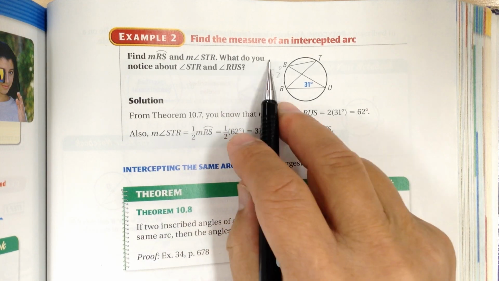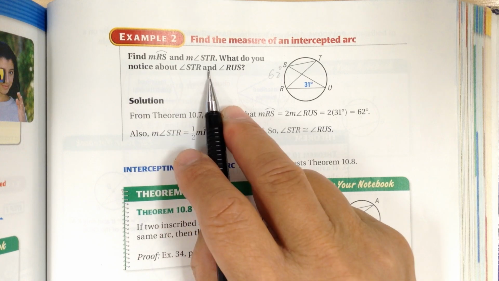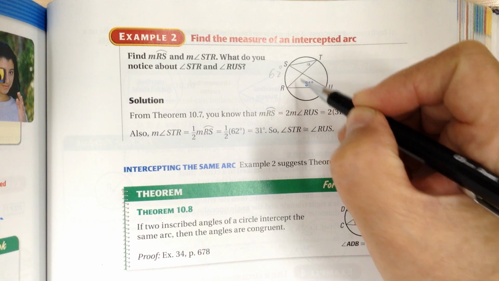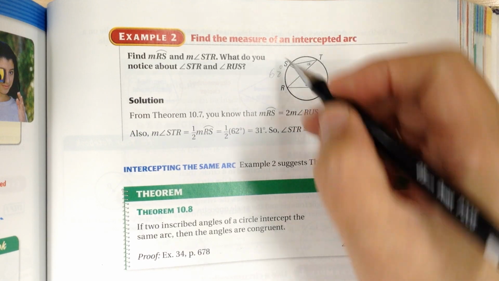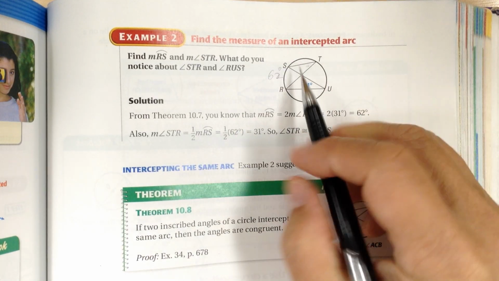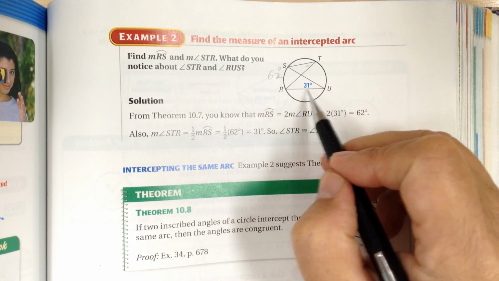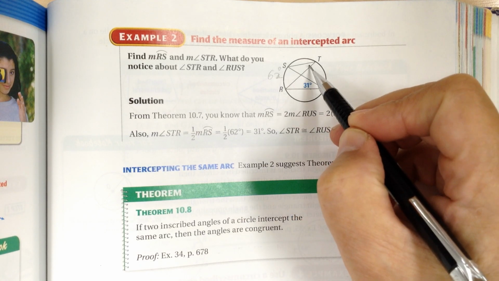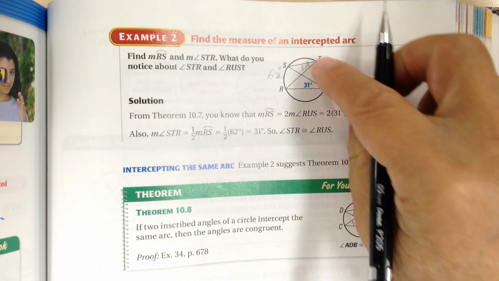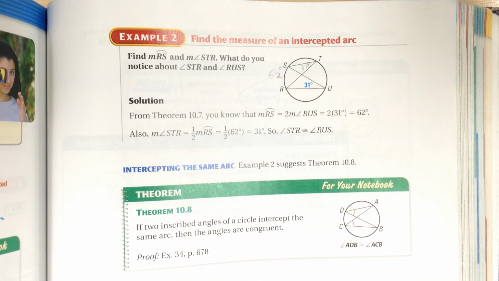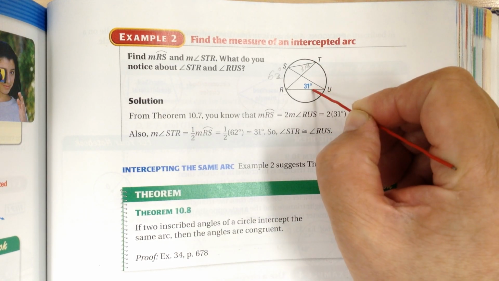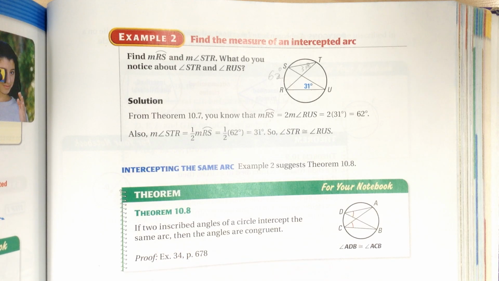Now it says, what did you notice about angles STR and RUS? Well, this arc had to be twice that, right? But notice this angle has the same arc. So this would be 31 degrees because it would be half of that. So what you notice is that these angles are congruent. And that brings us to theorem 10.8.